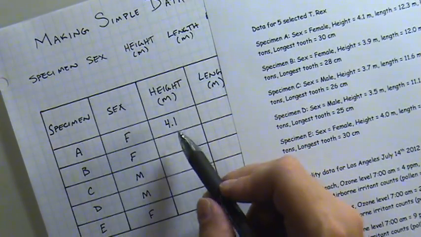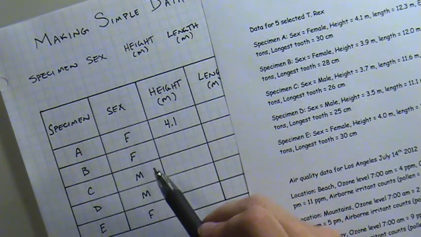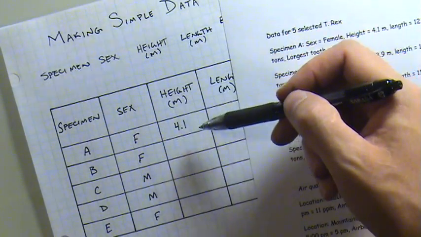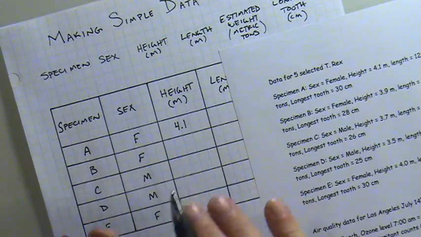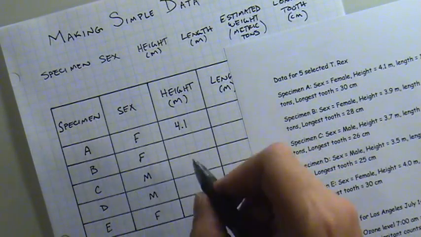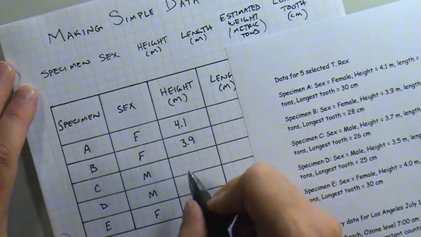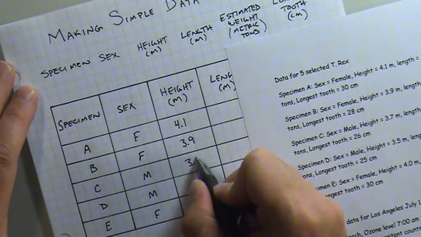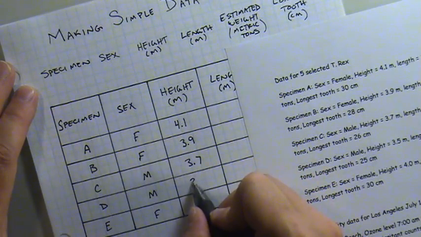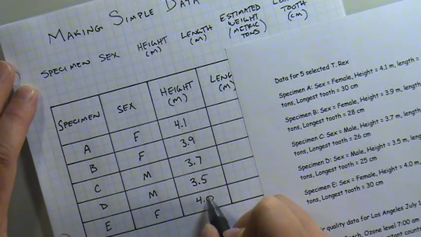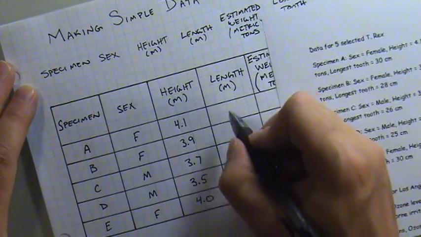One thing that I'm not going to do though is I'm not going to put the units. So the units are here at the top. It's using a distributive property that they apply to everything in the column below them. So there's no reason to put anything except for the numbers. Then we'll go through the lengths.